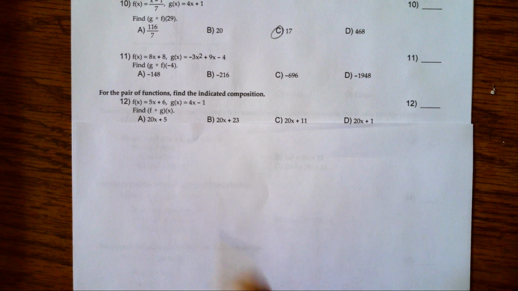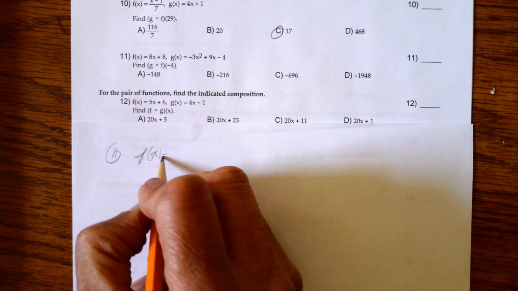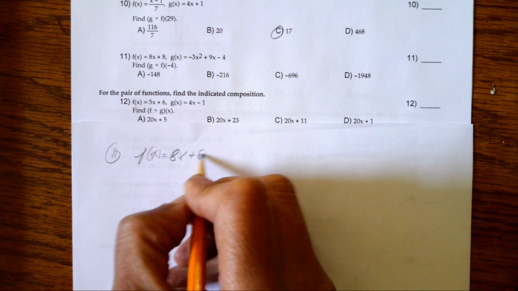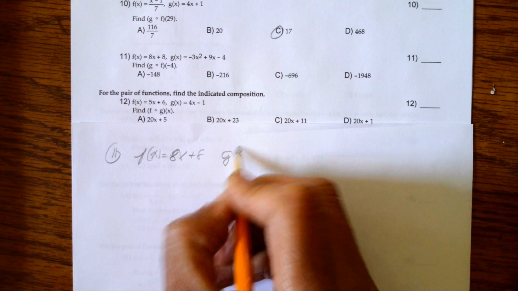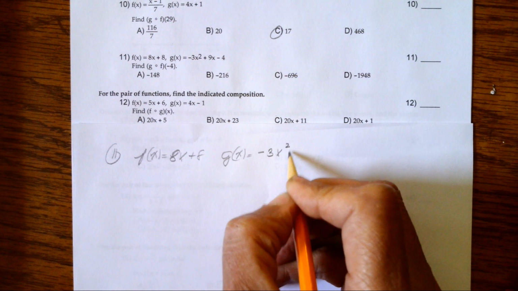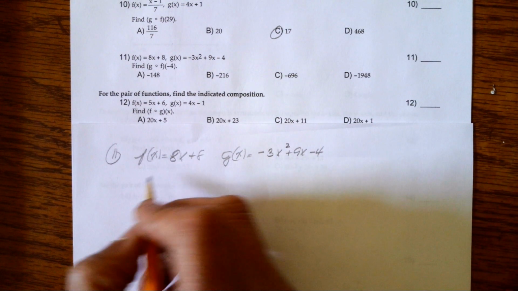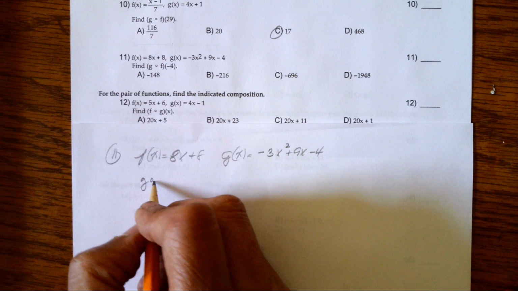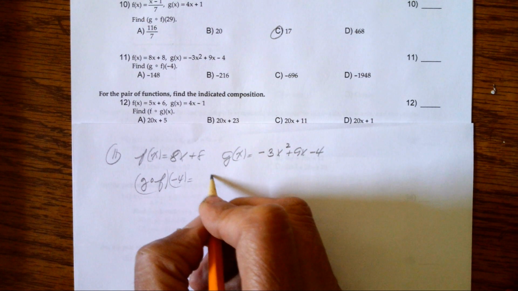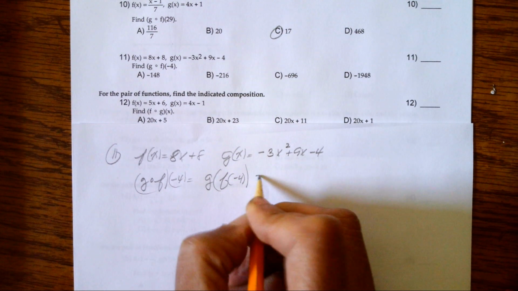Number 11. F of x equal to 8x plus 8. G of x is this trinomial, negative 3x squared plus 9x minus 4. Find g composite f of negative 4, which translates to g of f of negative 4.